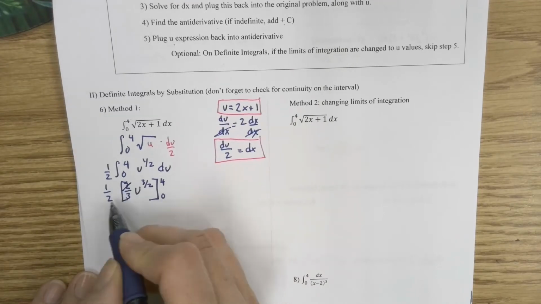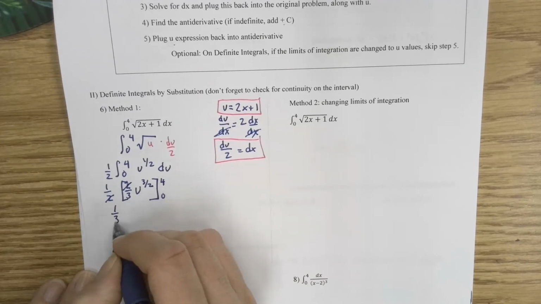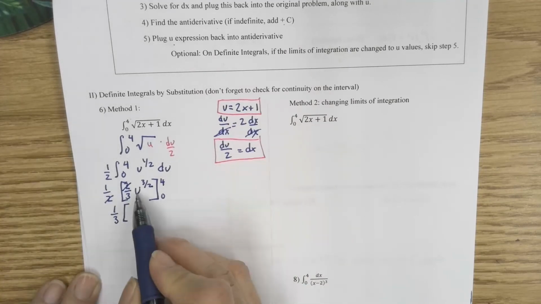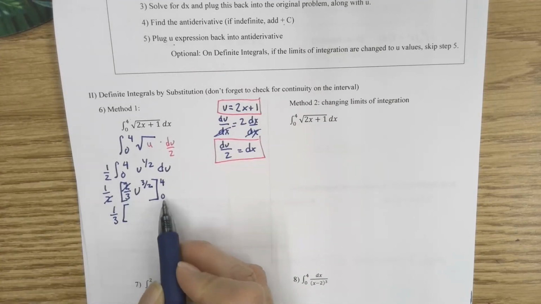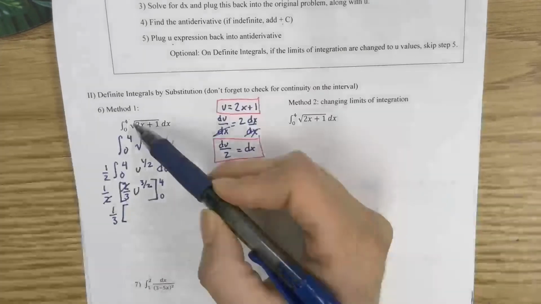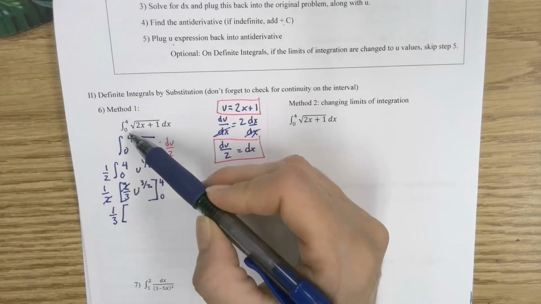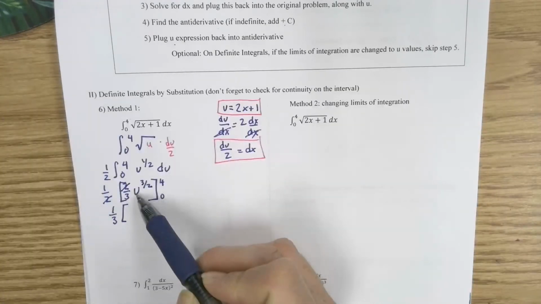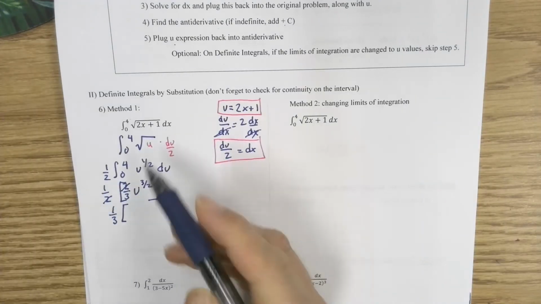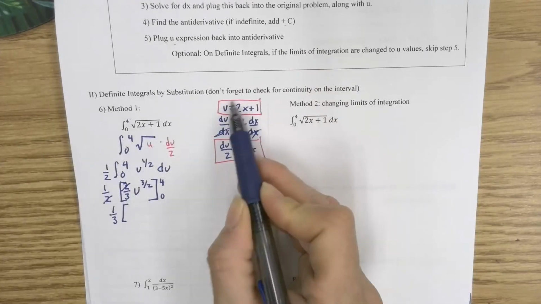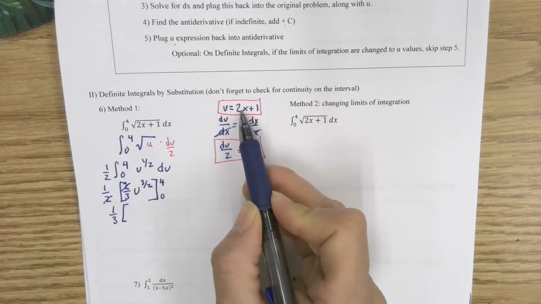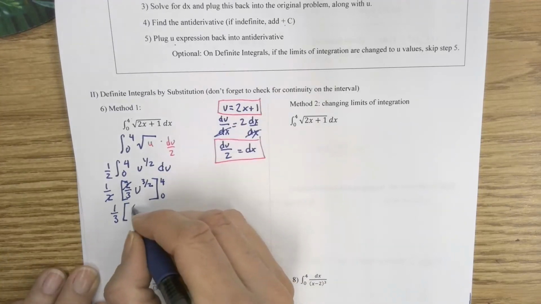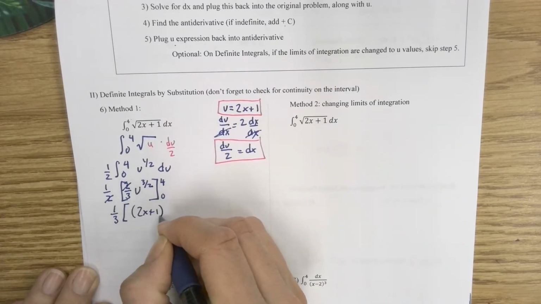So my 2's will cancel. So really I have 1/3 times u to the 3/2 evaluated from 0 to 4. Now here's the deal. The 4 and the 0 are x values from my original problem. I can't substitute x values into this u. So what I'm going to do, I'm going to plug the u expression back in. So the u expression really took the place of 2x plus 1.